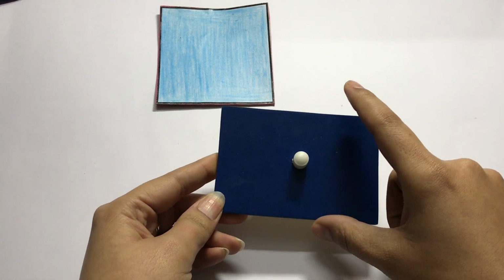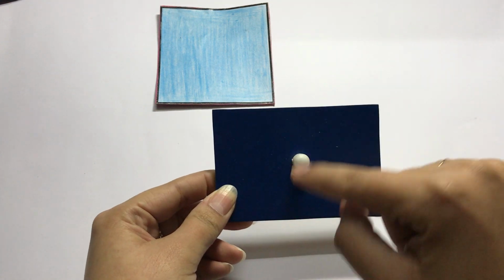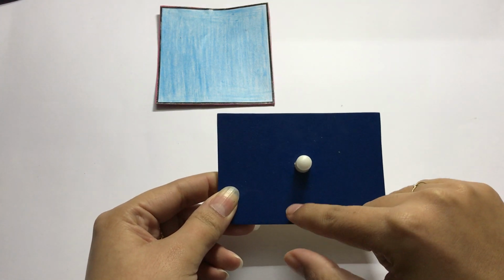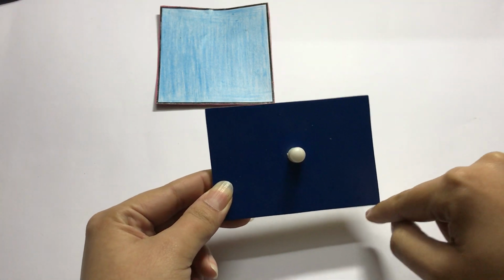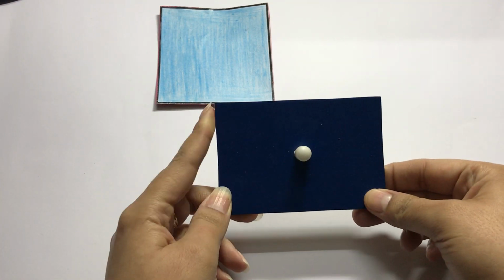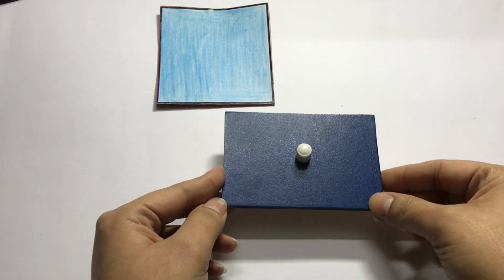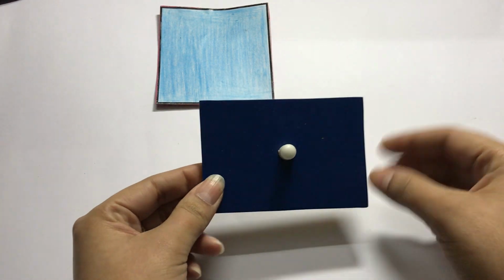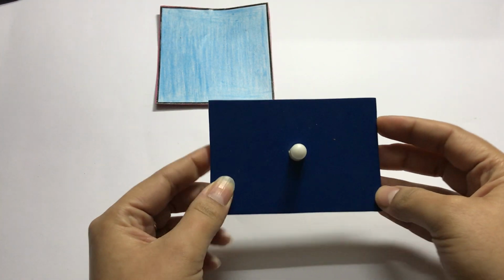Only its opposite sides are equal. This is called the length. These two are the lengths and these two are called the widths, right? So this shape has different lengths and widths, and its length would be equal to its length and its width would be equal to its width.